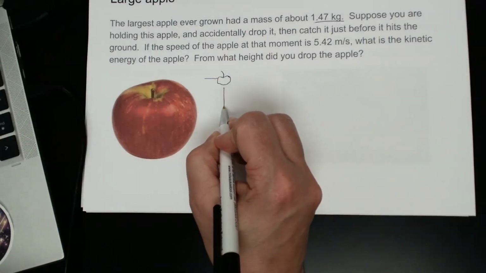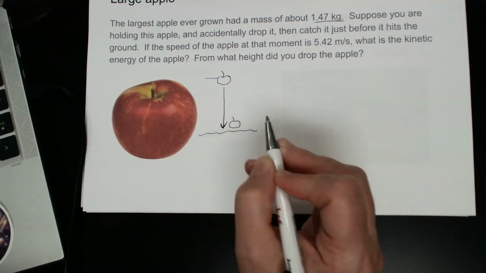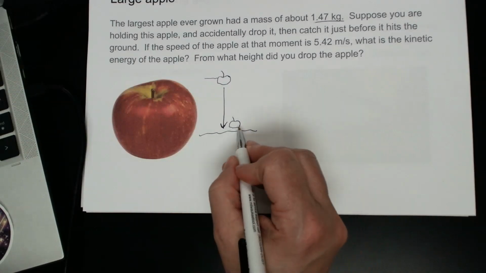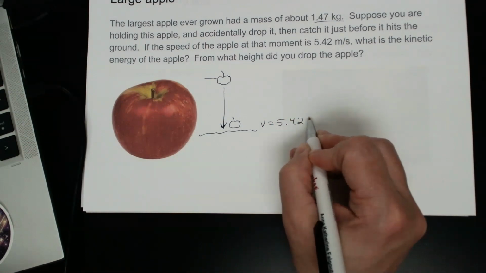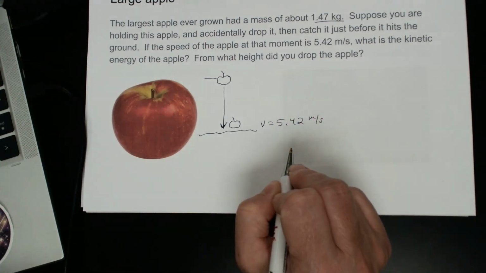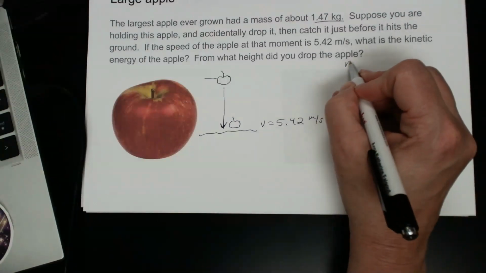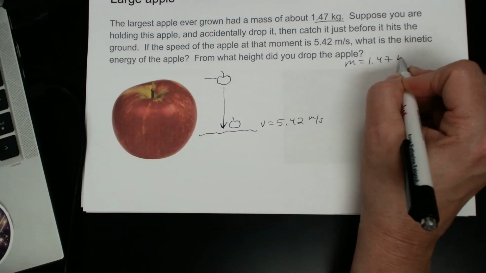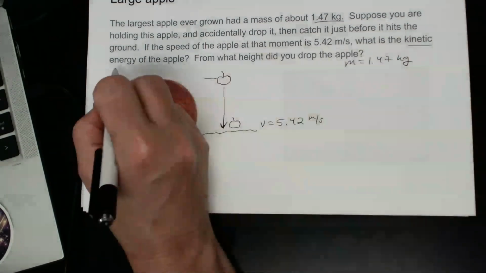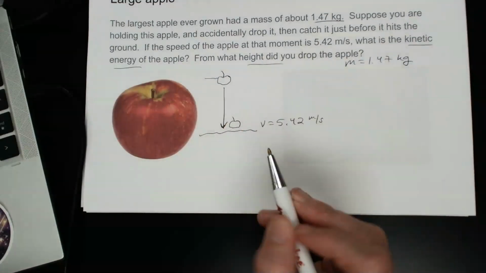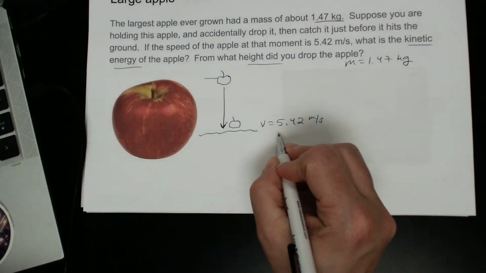Oh dear, we shouldn't have dropped the world's largest apple. But we're going to catch it just before it hits the ground. So it's going to be falling, and then we're going to catch it right before it hits the ground. And at that moment, right before it hits the ground when we catch it, its velocity is 5.42 meters per second. And that's all we know. We know the mass, and we know a final velocity, and we want to know what's the kinetic energy of the apple and from what height did we drop the apple. So kinetic energy we can solve first.